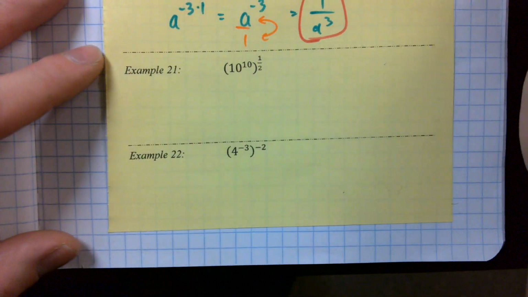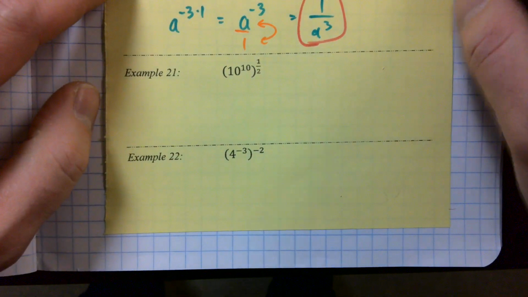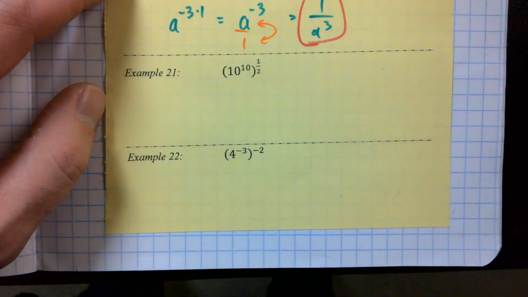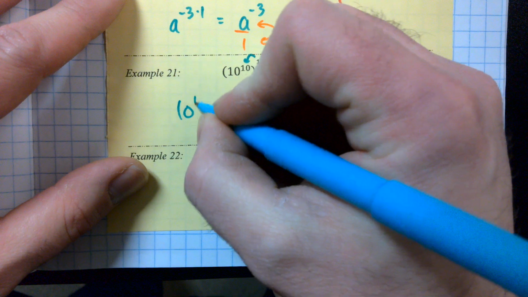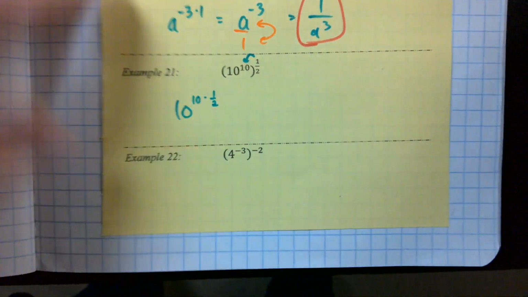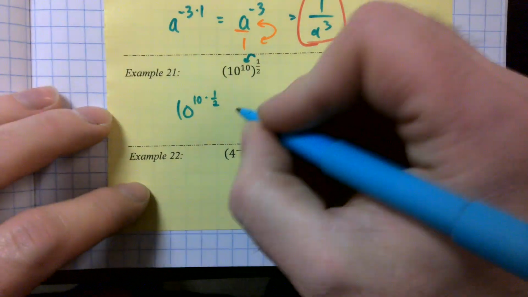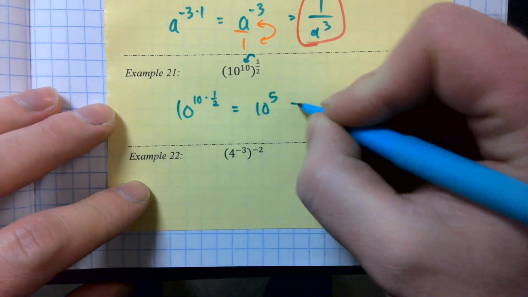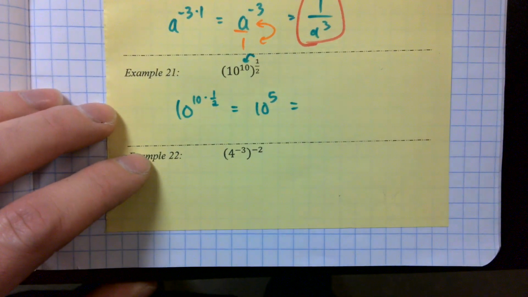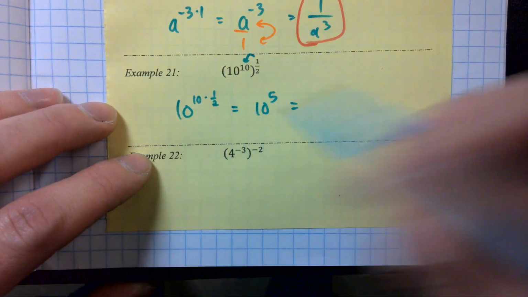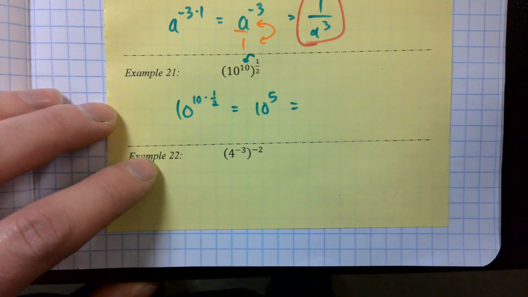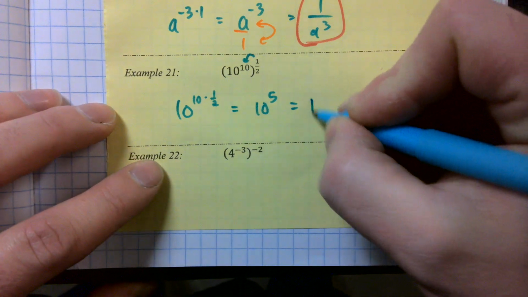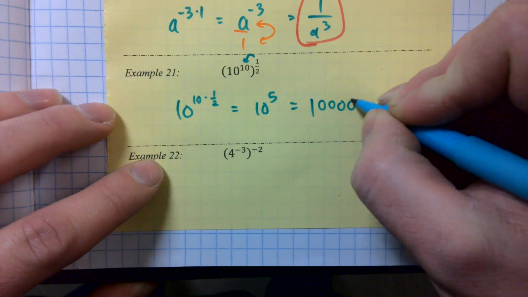Here I got 10 to the 10th power raised to the half power. That's weird. What am I going to do with that 1/2? Multiply it, or in this case we're going to divide it, right? If I have 10 times 1/2, that's the same as 10 divided by 2. Well, what's 10 divided by 2? 5. Can I simplify 10 to the 5th pretty easily? Yeah, we talked about it. How can I write out 10 to the 5th power nice and easy? Yeah, Daniel, you remember? Just put 5 zeros. Yeah, it's a 1 with 5 zeros.